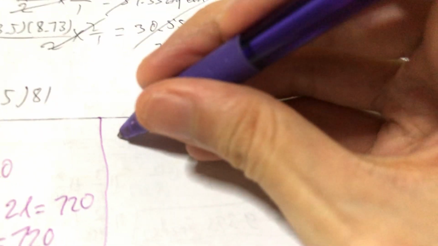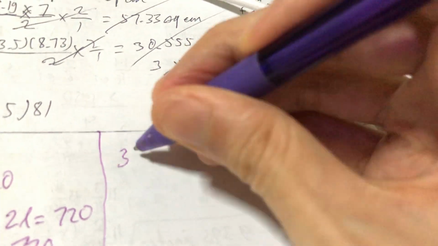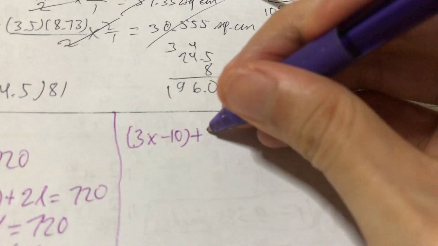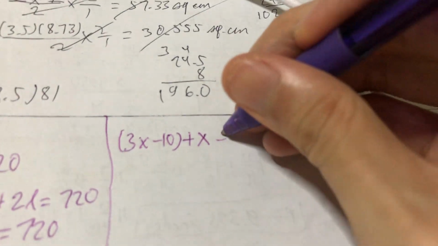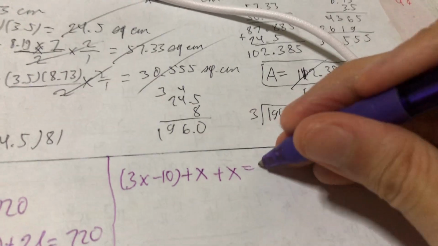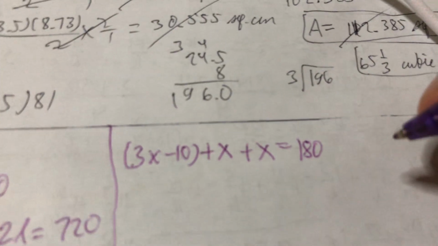So remember this angle A. Angle A measures 10 degrees less than thrice the measure. So 3x minus 10. That's angle A. And then angle B is x. Then angle C is also x din. And for the sum of the interior angles of a given triangle, we know that's always 180 degrees. And that's the constant value. Tama?